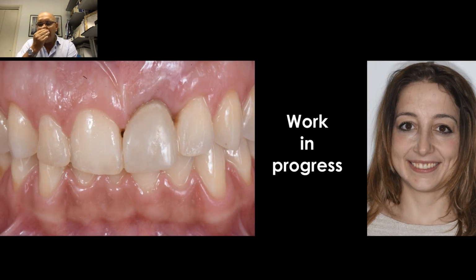In this case, this was the temporary after about 3-4 months. She was very happy. I am always very demanding, so I performed the Vista procedure.